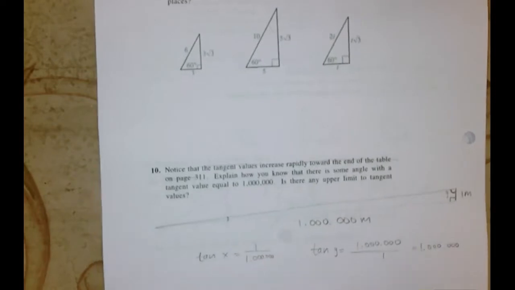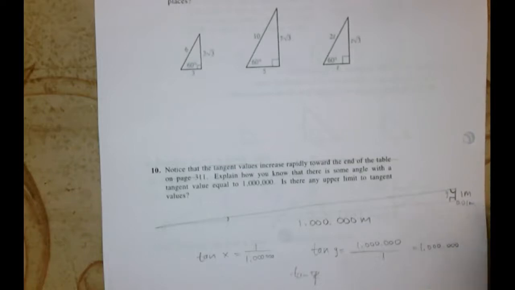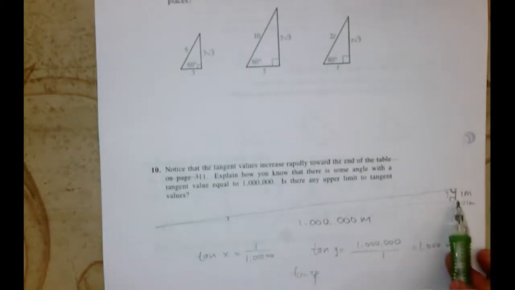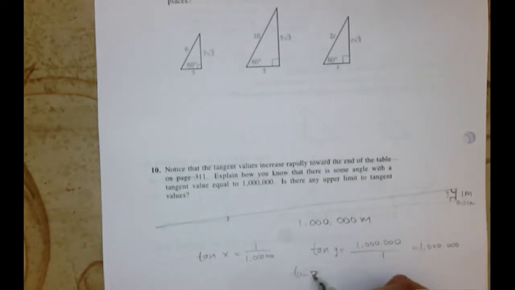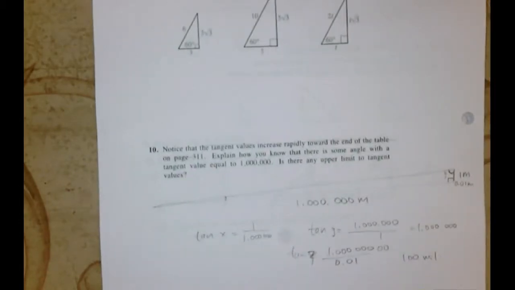And if instead of 1 million, this is like 0.01 meter for 1 million meters. You went 1 million meters and it went up only by 0.01 meter. So then it's 1 million divided by 0.01. That means you're going to add 2 more zeros, then that's 100 million. 100 million tangent. So there is no upper limit on tangent.